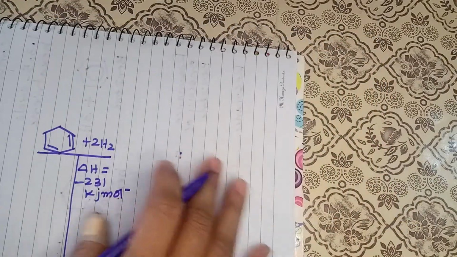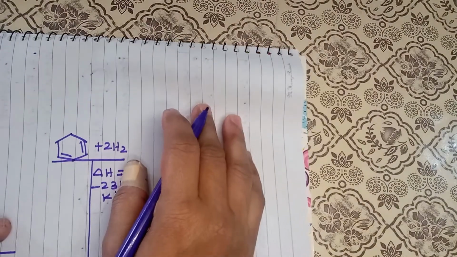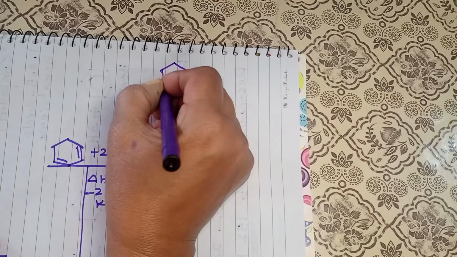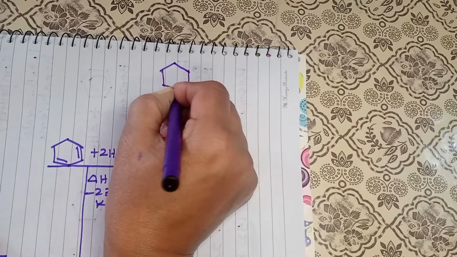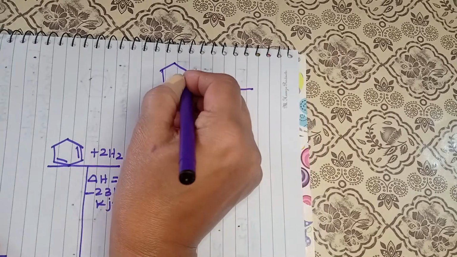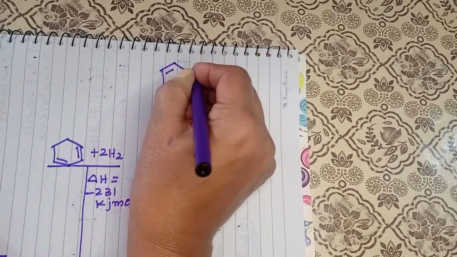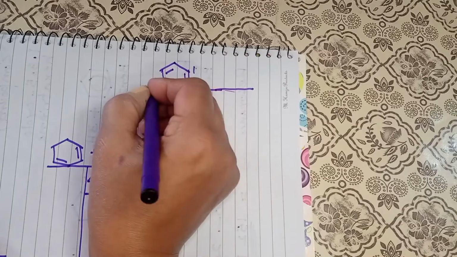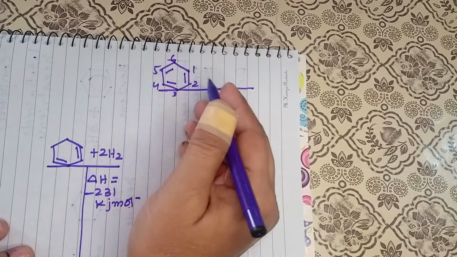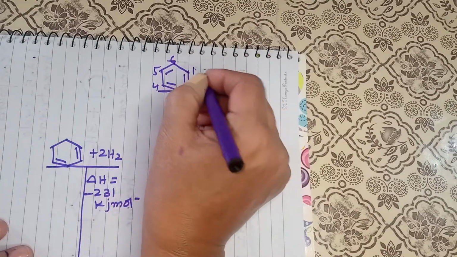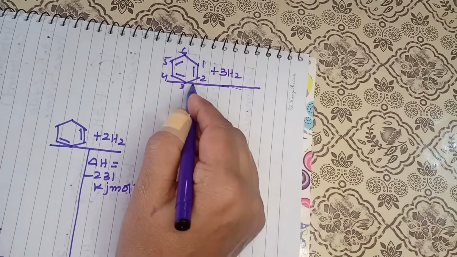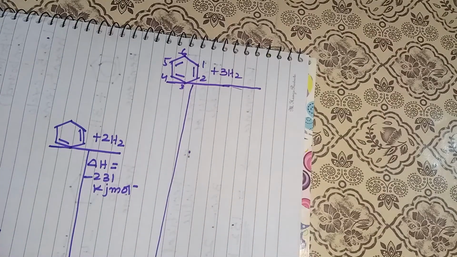Now students, the hypothetical compound, like 1,3,5-cyclohexatriene, if you want to do the hydrogenation, it has 3 pi bonds inside, right? 1, 2, 3, 4, 5, 6. 3 pi bonds are there, so we need 3 moles of hydrogen gas to hydrogenate it and convert it into cyclohexane.